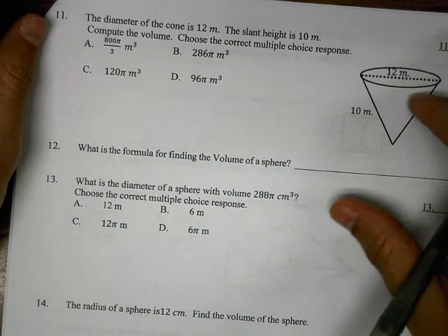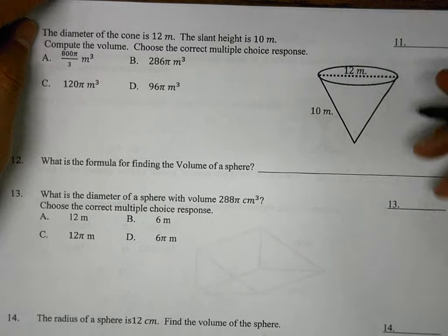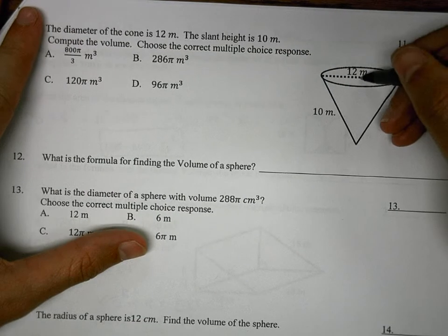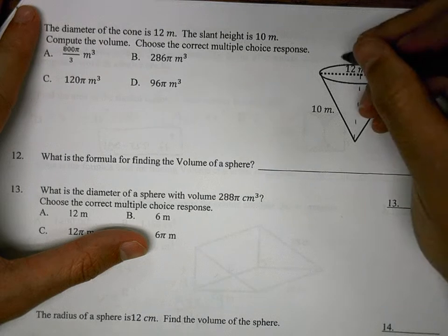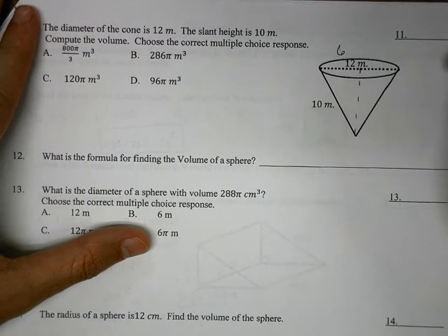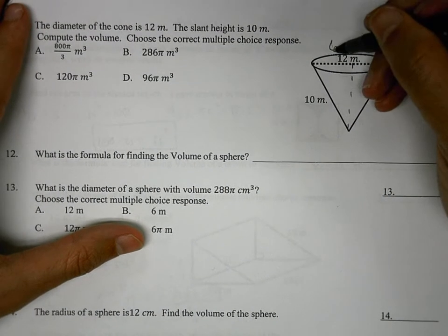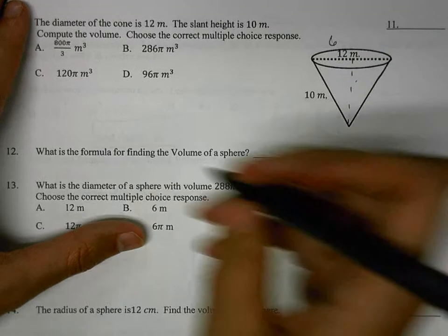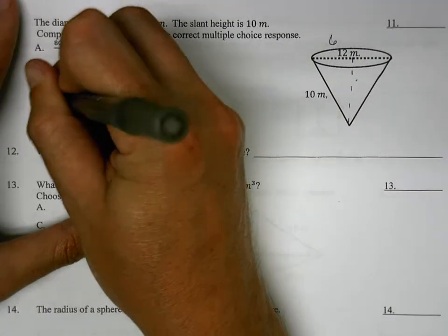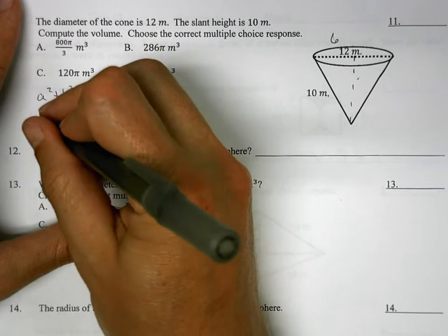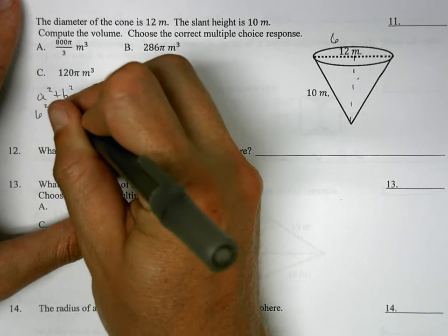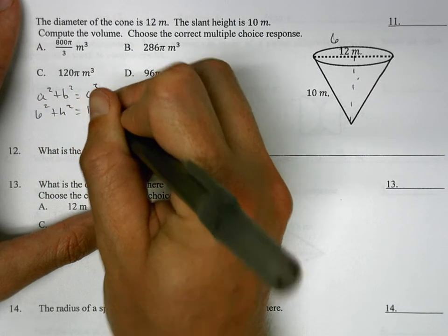Next, 11. The diameter of the cone is 12. So again, they give us height. We need actual height. So if the diameter is 12, that means radius is 6. So again, we're going to do a squared plus b squared equals c squared to find the height. So 6 squared plus the height squared is equal to 10 squared.